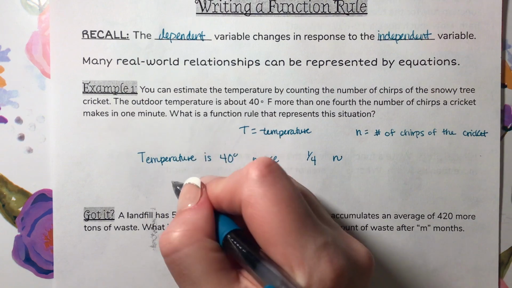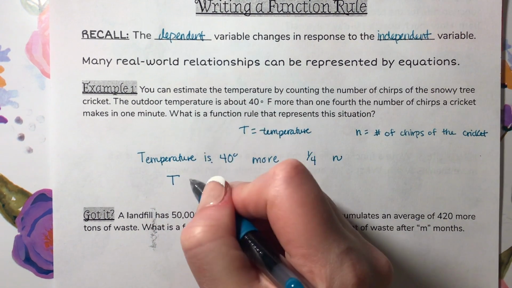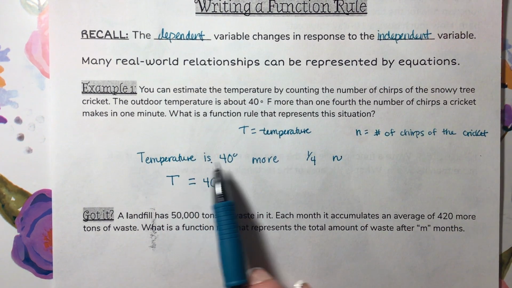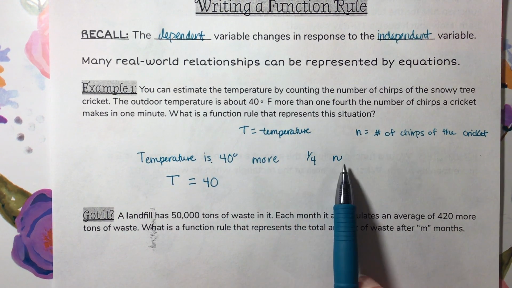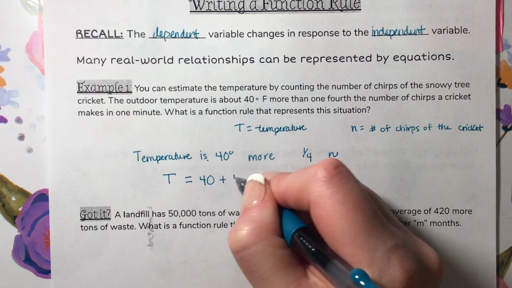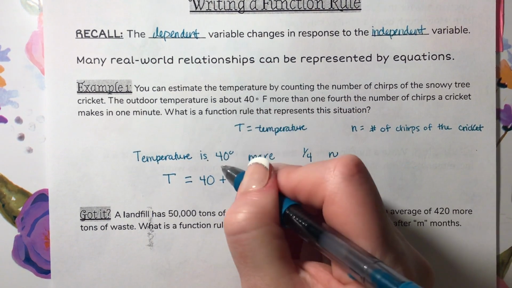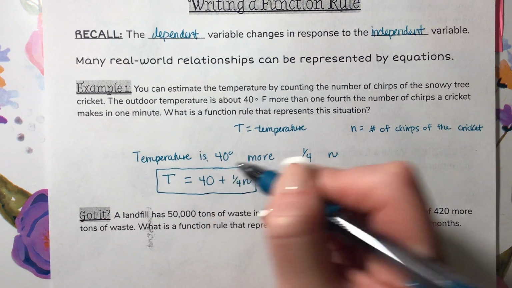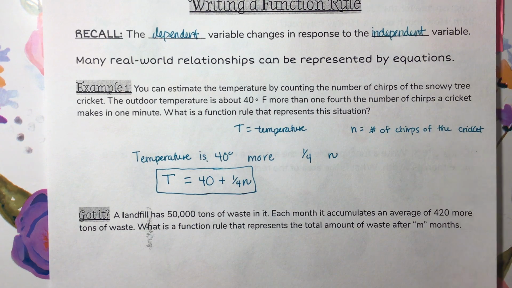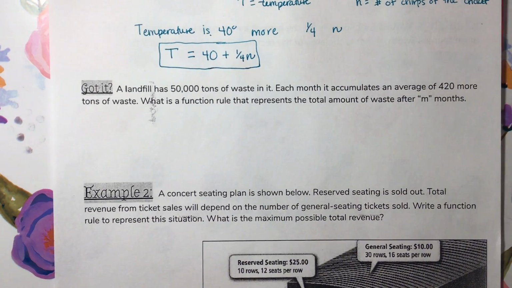Well, temperature is T. Is equal to, 40 stays the same. So the temperature is 40 degrees more than 1/4 of the chirps of the cricket. Well, more is going to mean addition, so I'm just going to put in a plus sign and then 1/4 N, and there we have it. That is our function rule. So you identify your variables, you start condensing the information until you get it down into nothing but mathematical symbols.